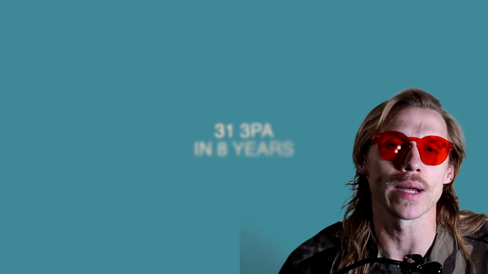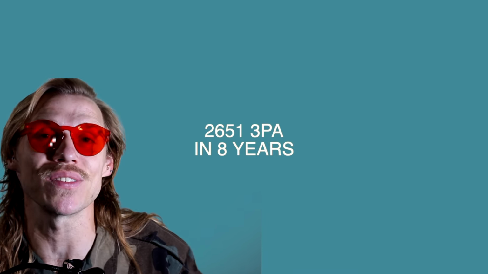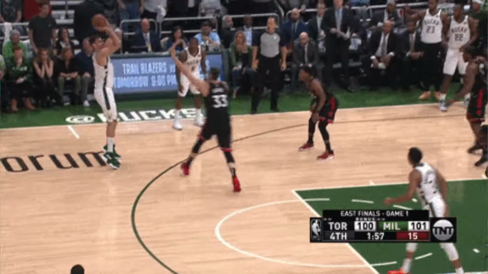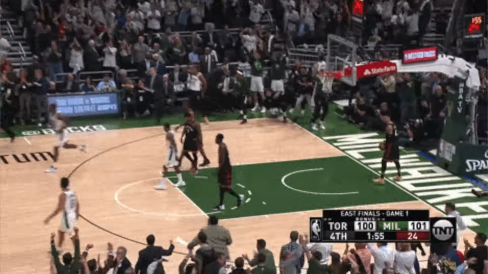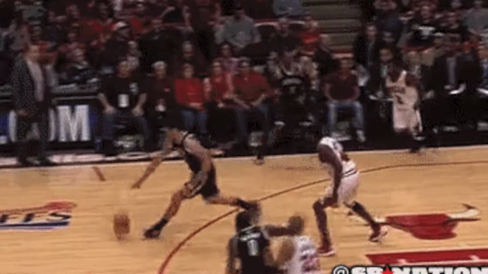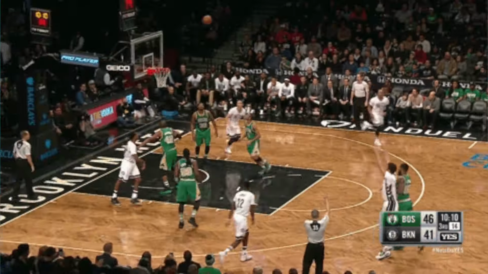Center Brook Lopez saw this coming. The first 8 seasons of his career, he only shot 31 threes total. The last 8 seasons of his career, he shot 2,651. From the 2016 season to the 2017 season, he went from shooting 14 threes to 387. This is my favorite example of a player who saw how the game was moving and changed his play style to keep his job. Things that players like Roy Hibbert and Timofey Mozgov didn't do.